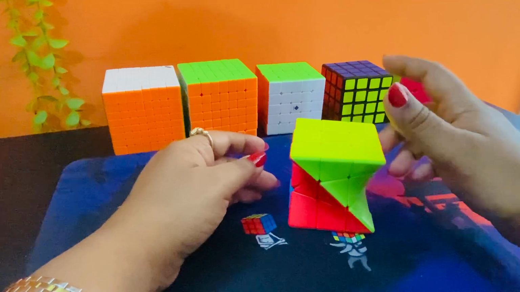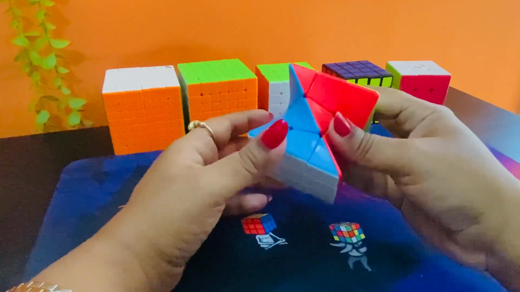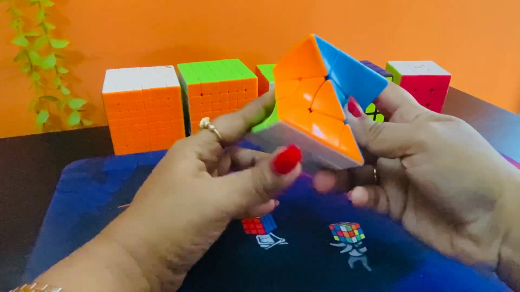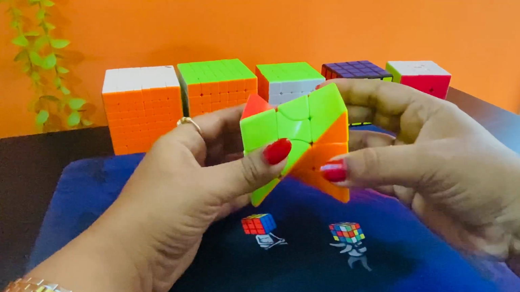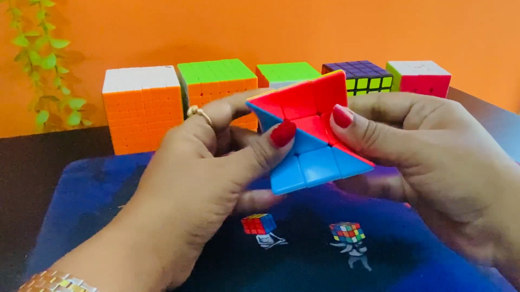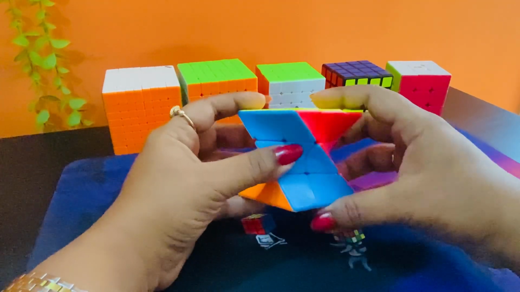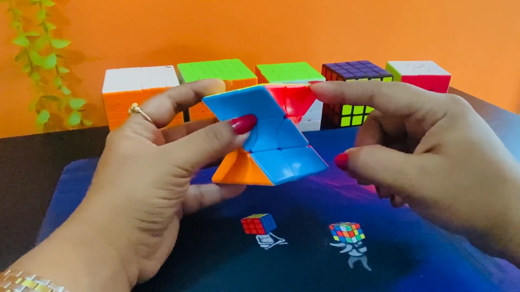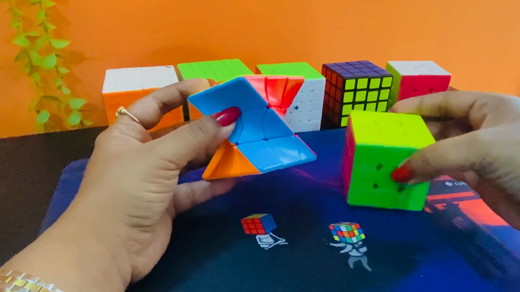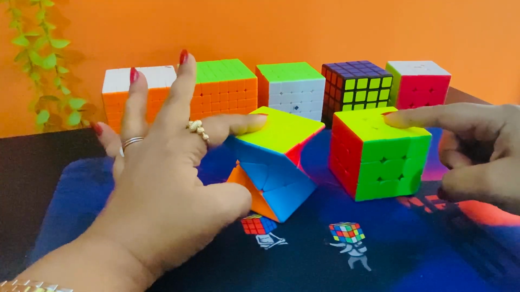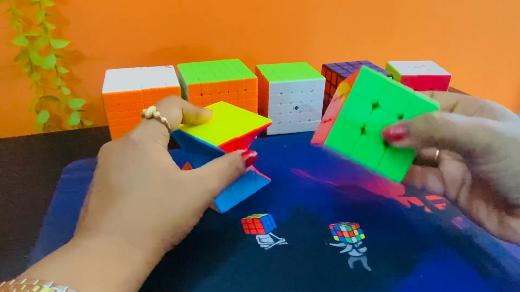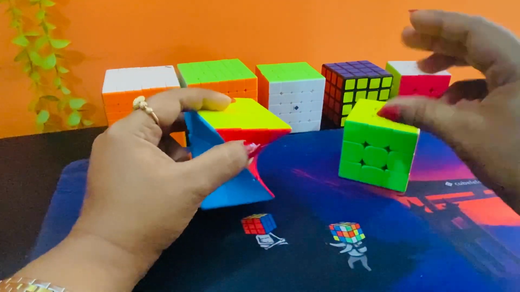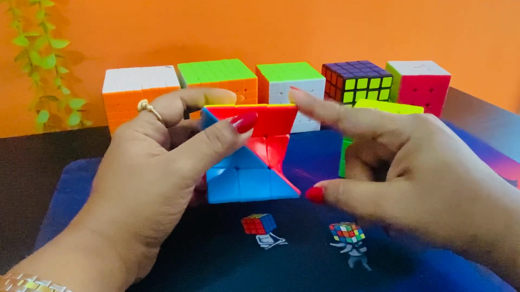Today we are going to learn how to solve this twisted cube. You can see this cube, it is a form of 3 by 3 but in a twisted pattern. Yes, today we are going to learn this cube. If you already know how to solve this 3 by 3 cube, then you can solve this twisted cube very easily in a span of seconds.